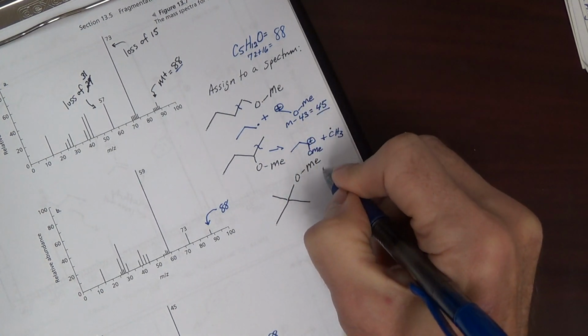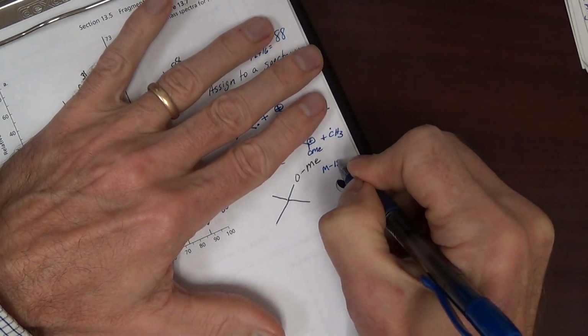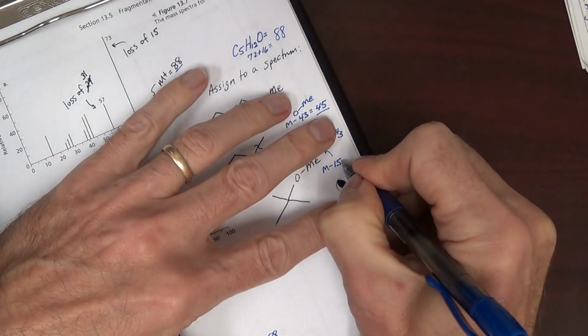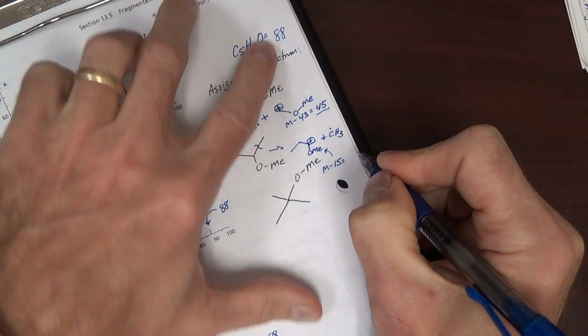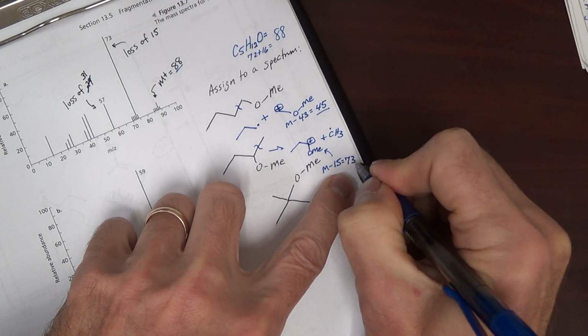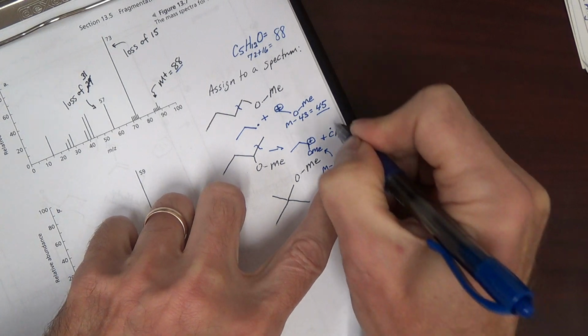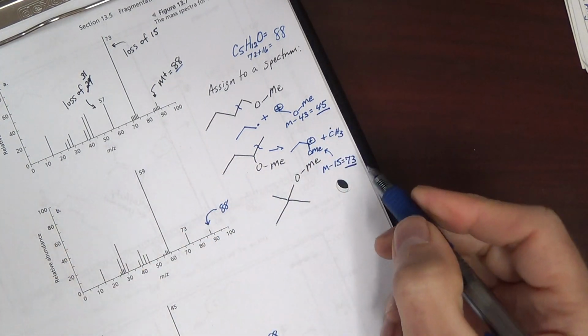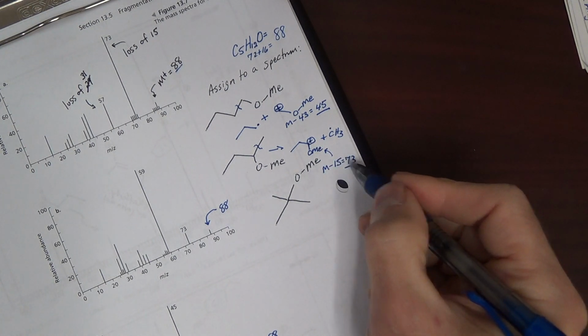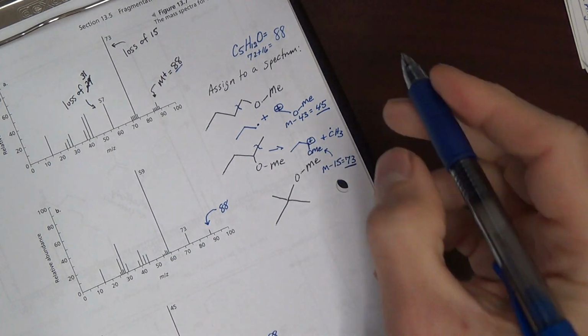This would be M minus 15, because the methyl radical is 15. And 88 minus 15 should be, what, 73? So we can predict a fragment of mass 73 and thus a peak at 73.